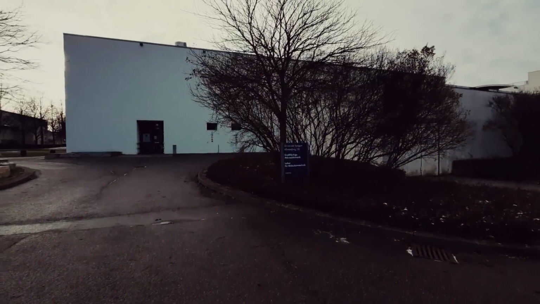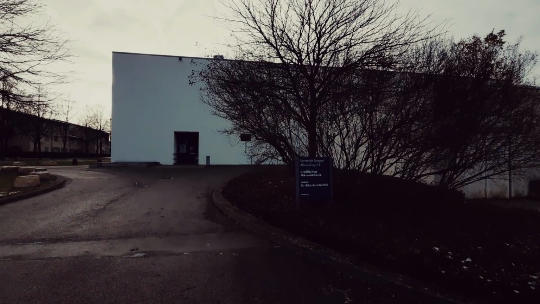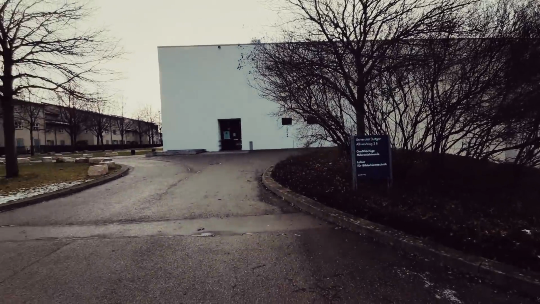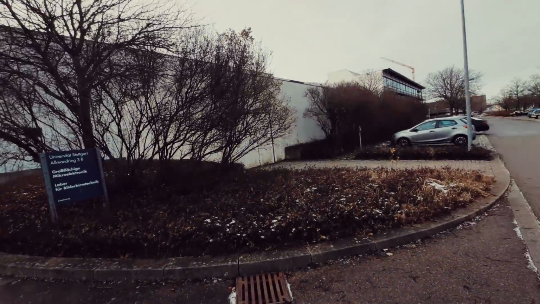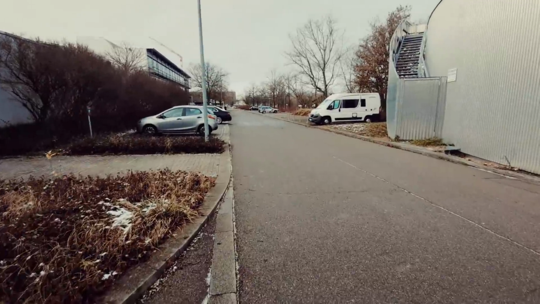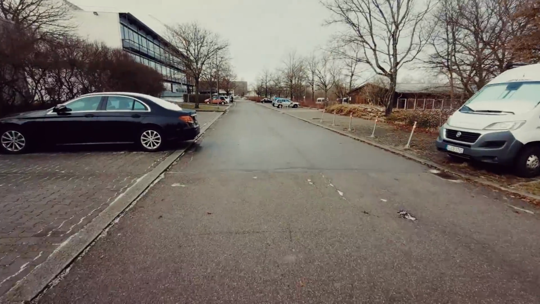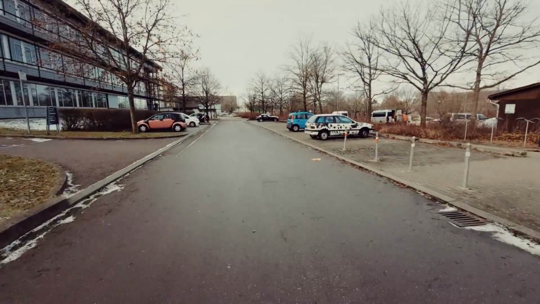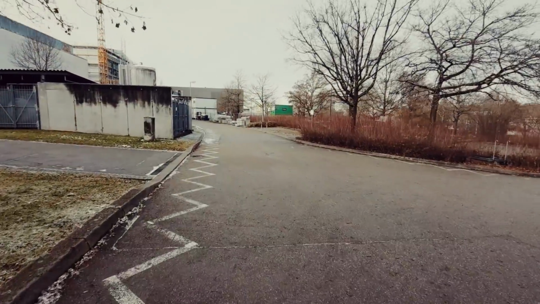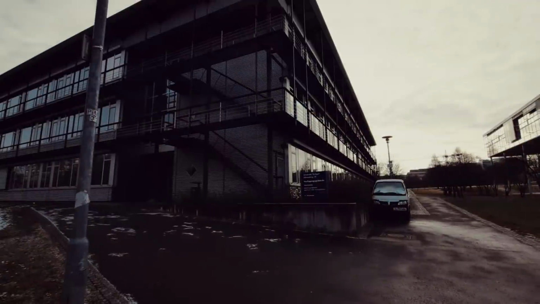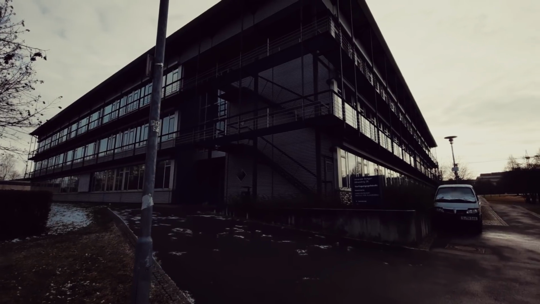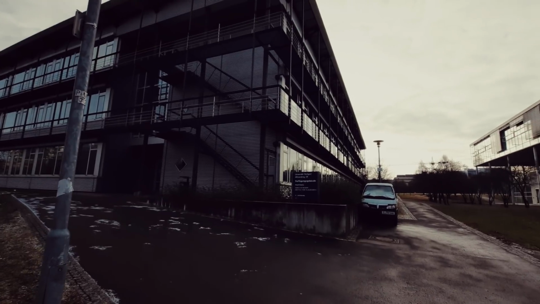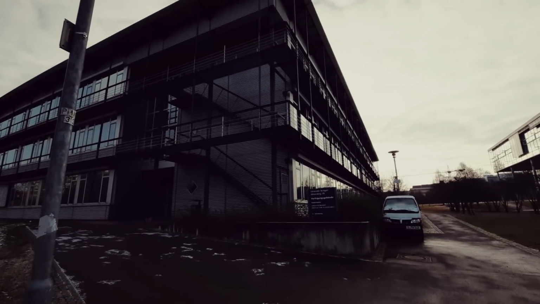So as you can see, there is one entrance of the microelectronic building, the microelectronic department, and there is the entrance of this building. And now we are going this way. As you guys can see, this building is related to the study of aircraft. This is known as the Institute for Aircrafts, and it has the building for aircraft related study.